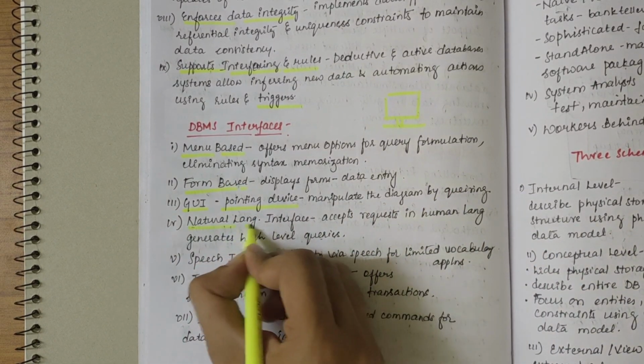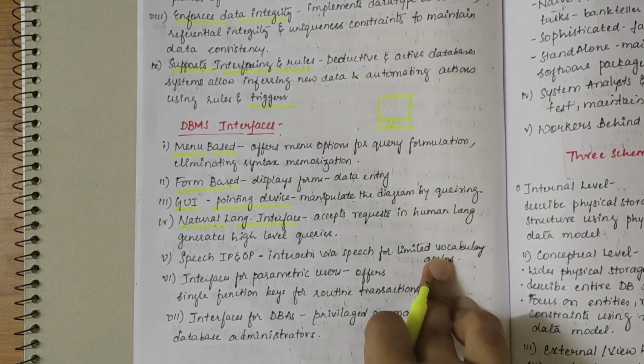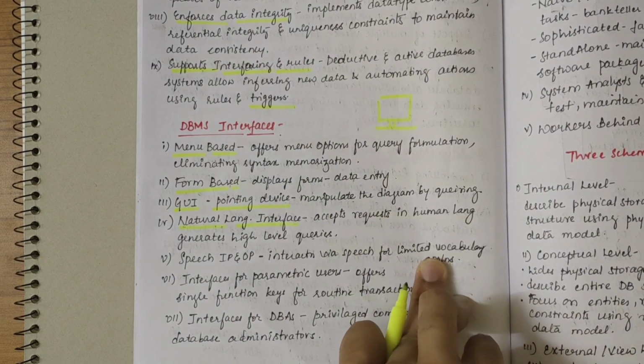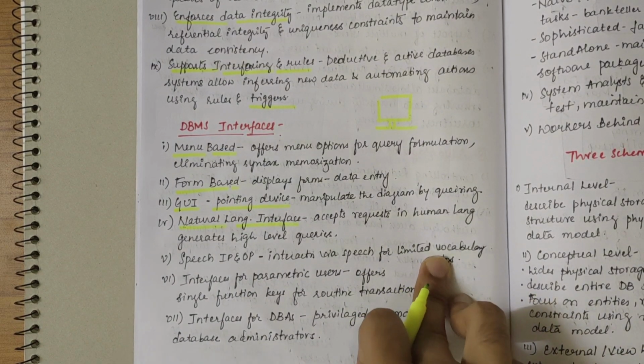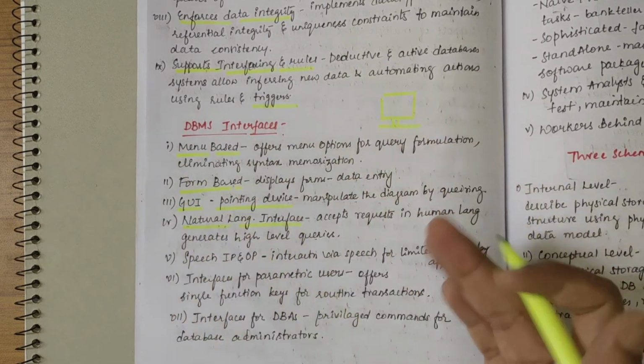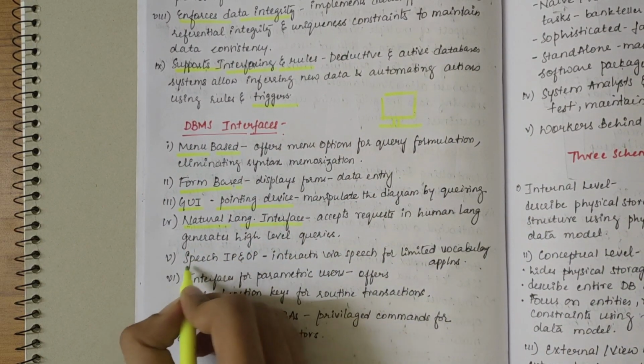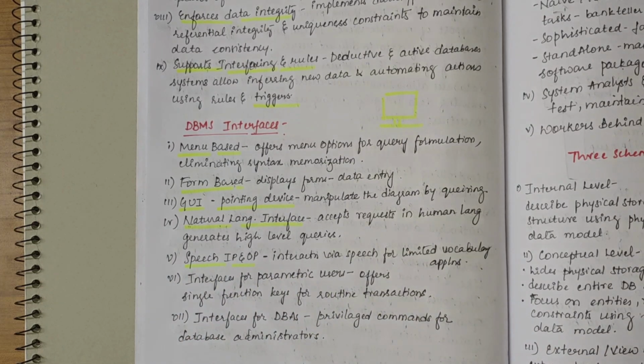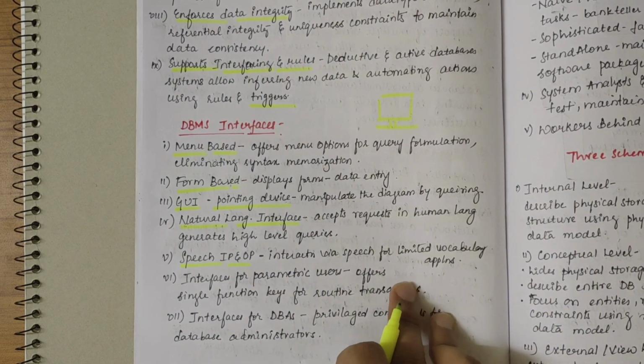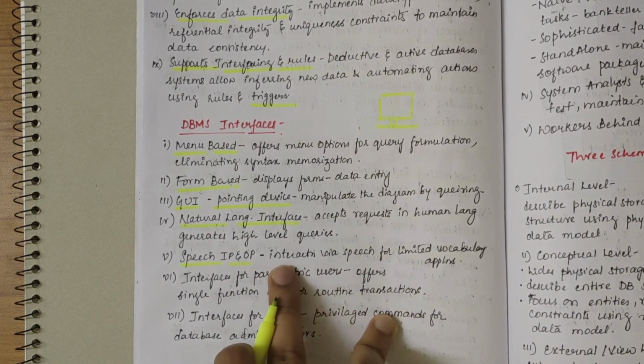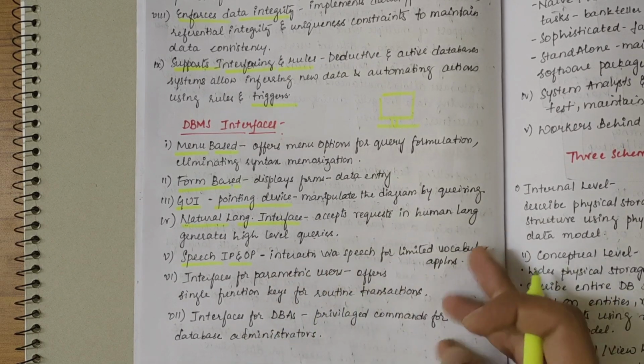Then we have natural language interface. So even if you give the input in terms of human understandable language, it converts it to high level queries. Then we have speech input and speech output. So natural language processing here again. So it interacts via speech for limited vocabulary applications.